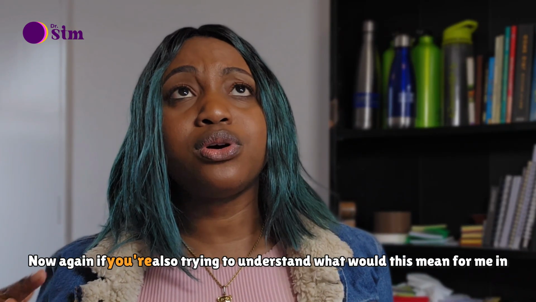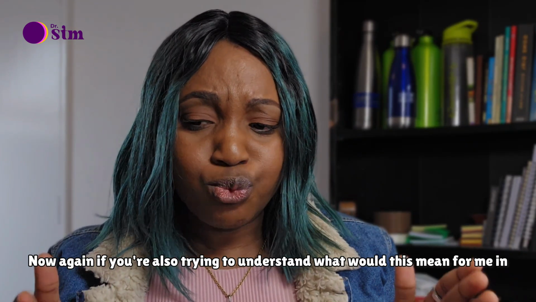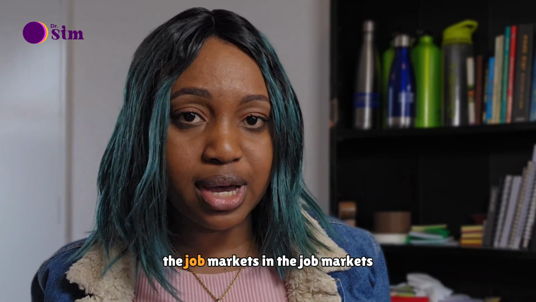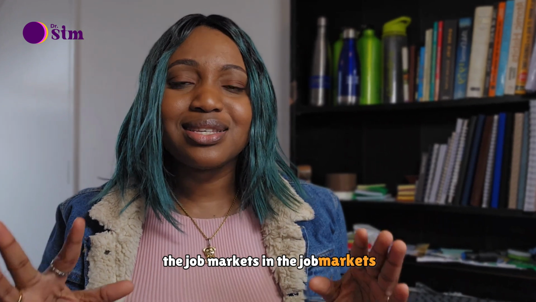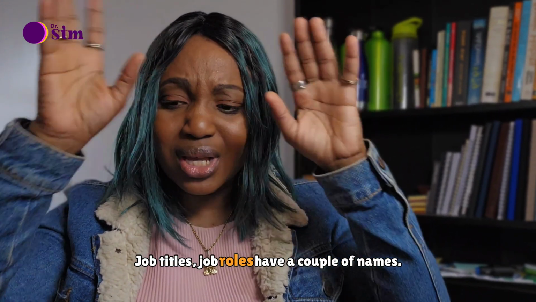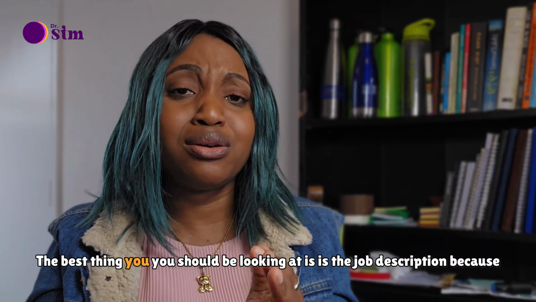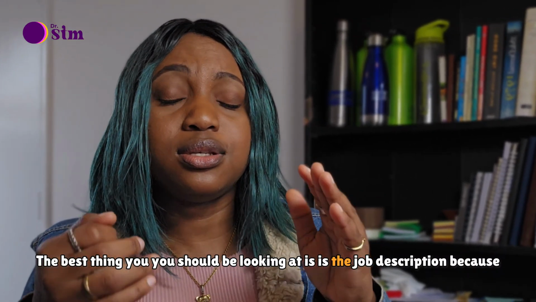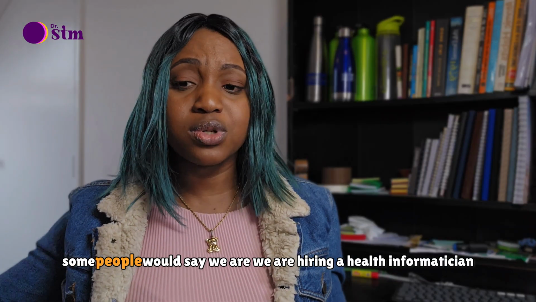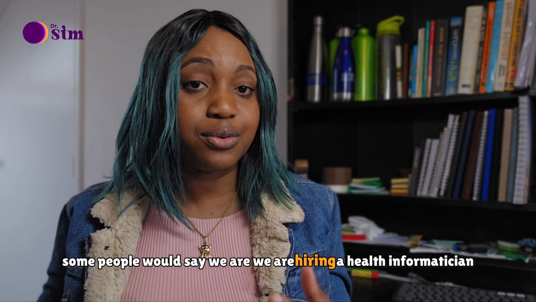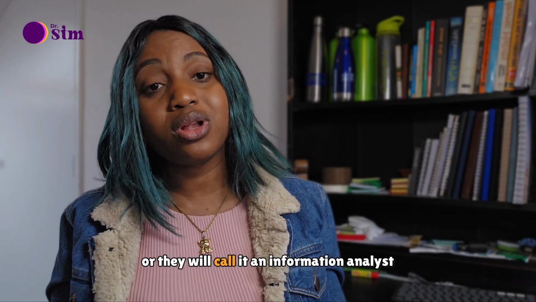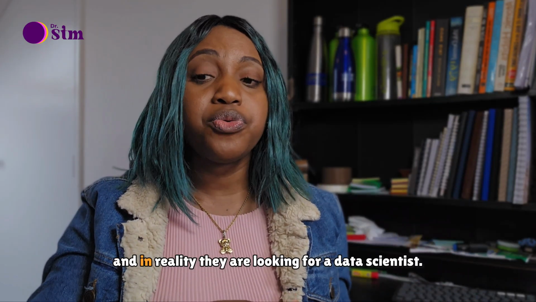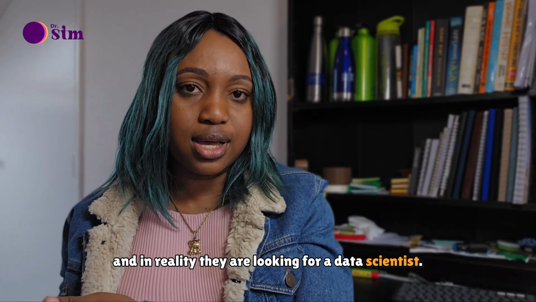Now again, if you're also trying to understand what this would mean for you in the job market, job titles and job roles have a couple of names. The best thing you should be looking at is the job description, because some people would say we are hiring a health informatician, or they will call it an information analyst, and in reality they are looking for a data scientist.